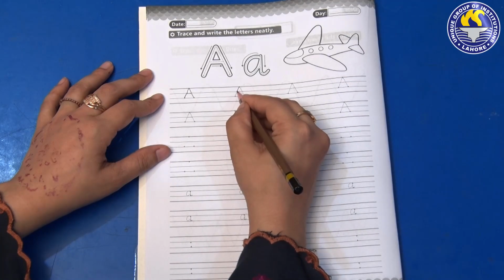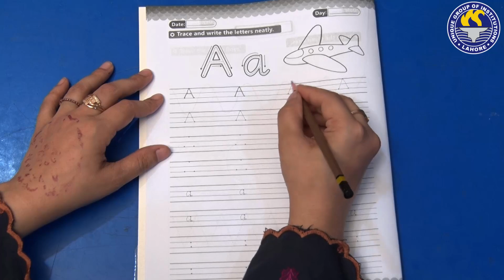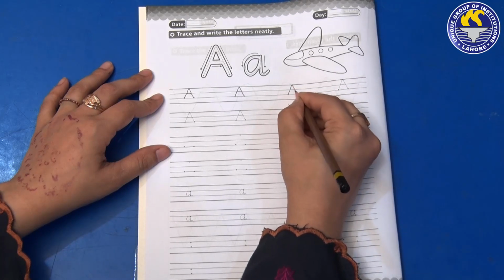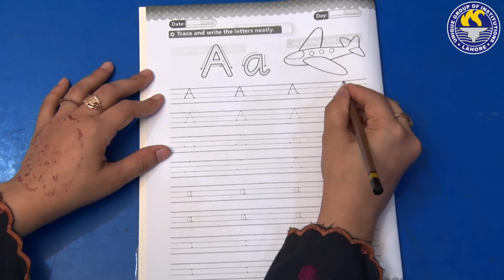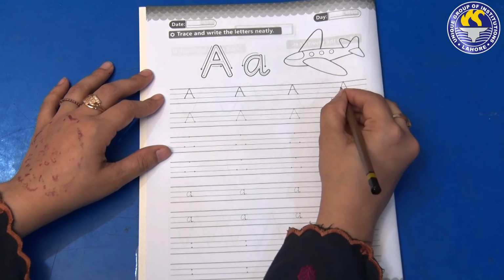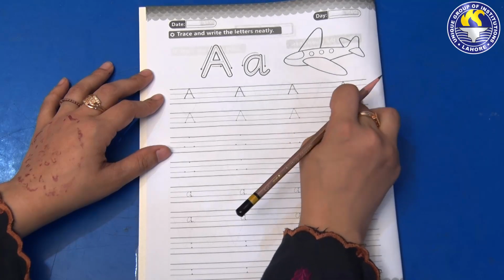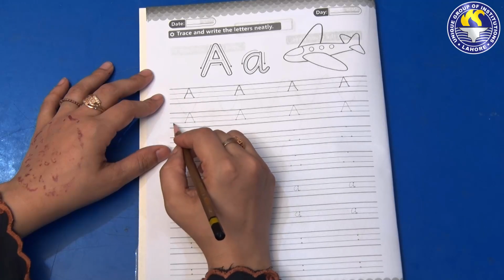Again, trace it with me. Yes, like this. Read it with the sound A. What is the sound of A? A. And we are tracing capital letter A. Now, I trace the one line. You do it by yourself.